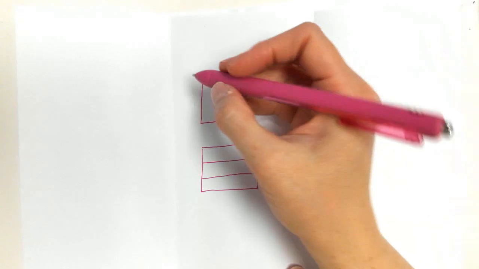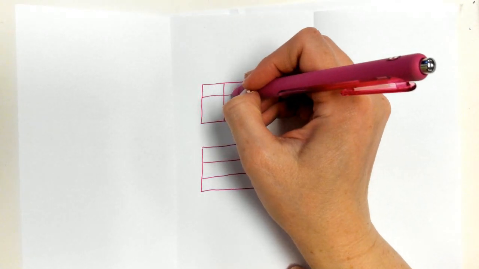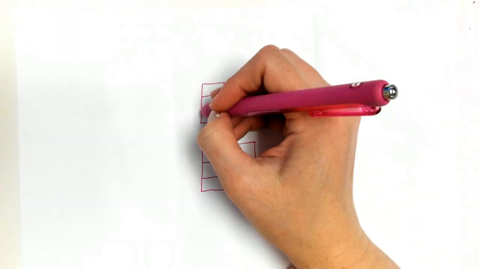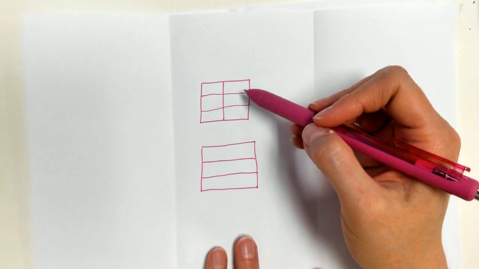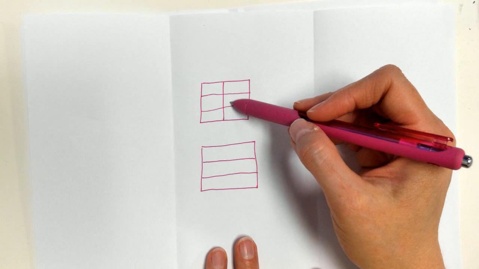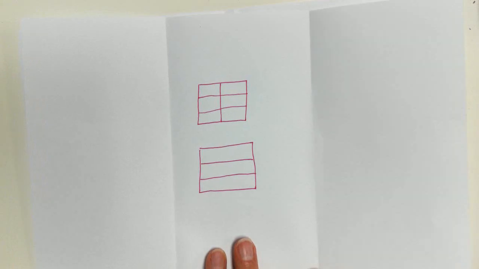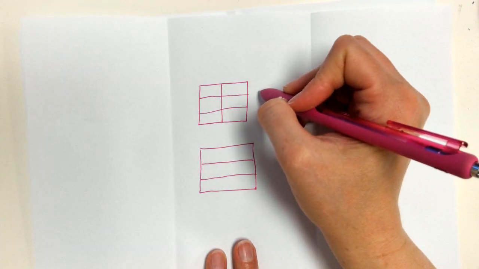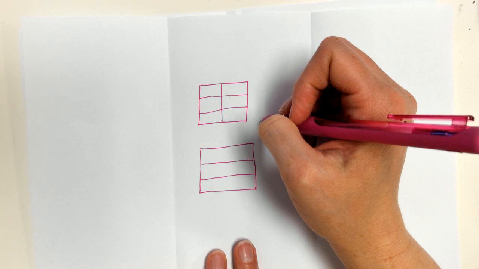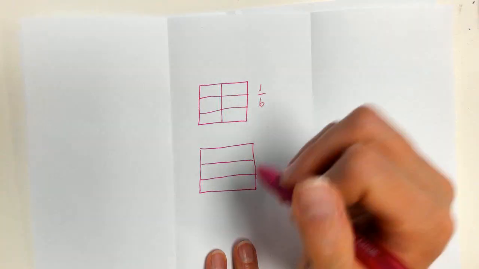Let's look here. If I add 2 lines to my halves, and I, in essence, fold my halves into thirds, how many pieces does this cake have now? 6. All right, so my 1/2 I changed into 6. So these are cut into 1/6 pieces now.